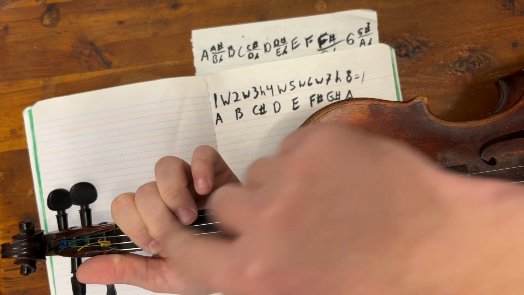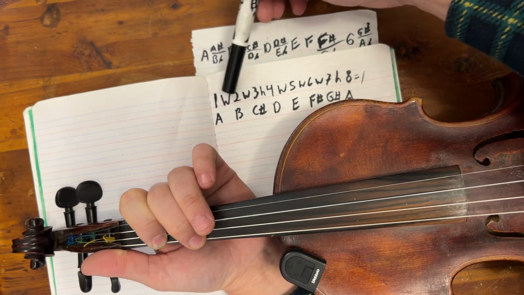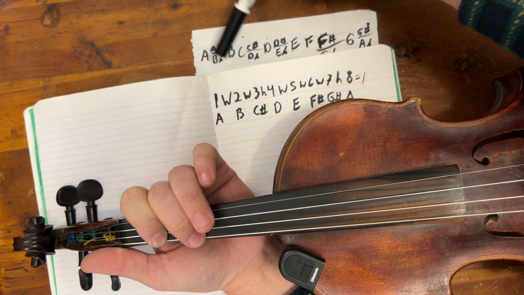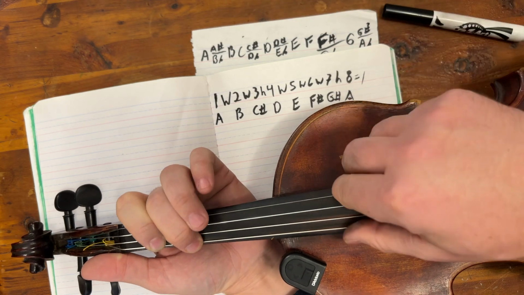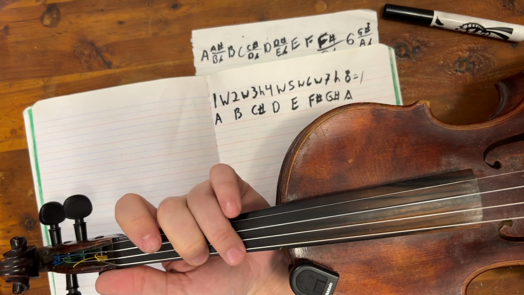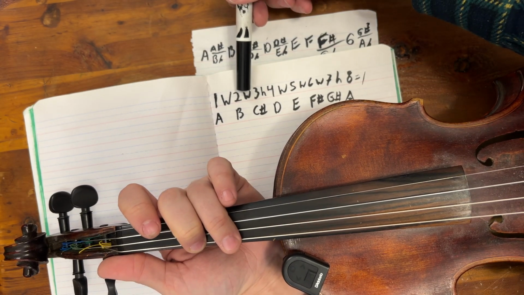So if I go up a whole step from A to get to my second note, I skip over this to get to B. There's a B.